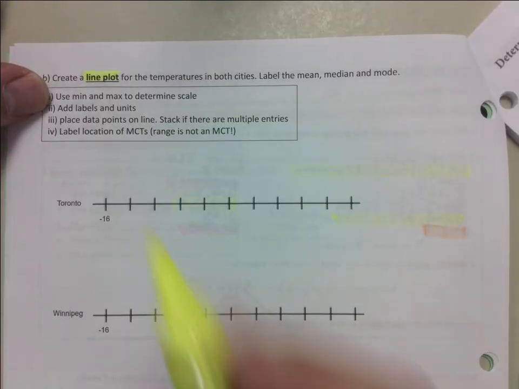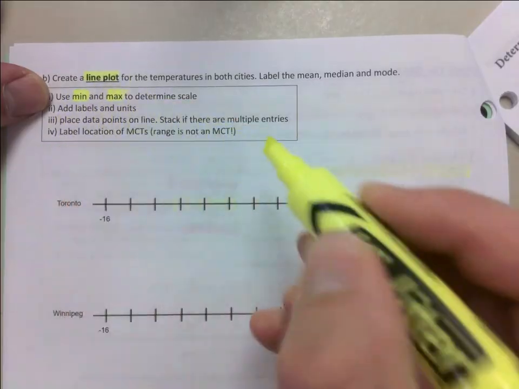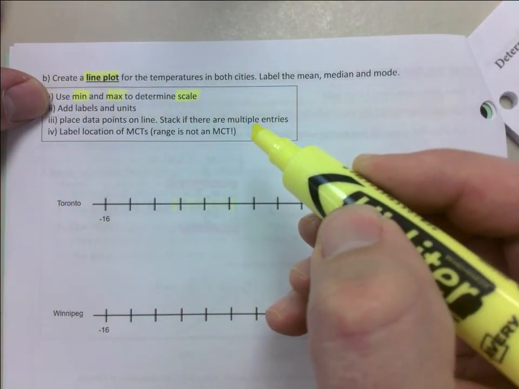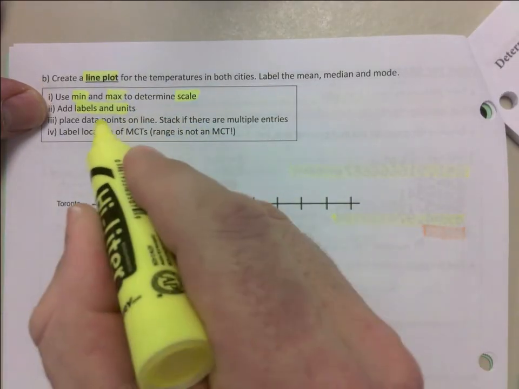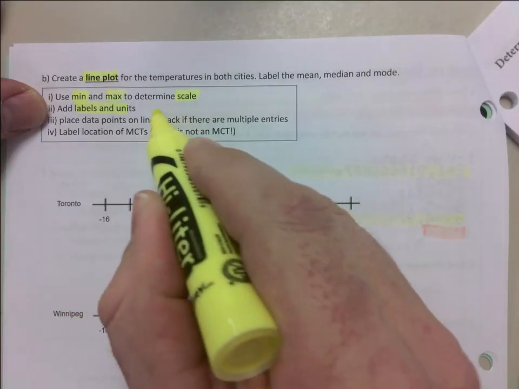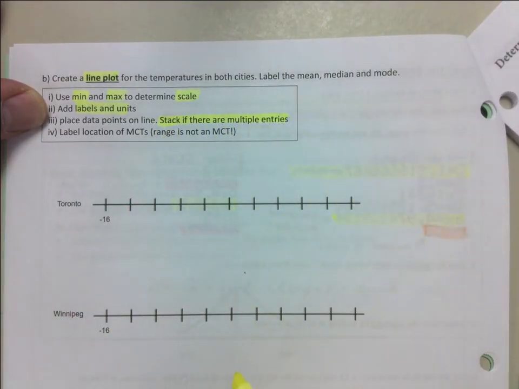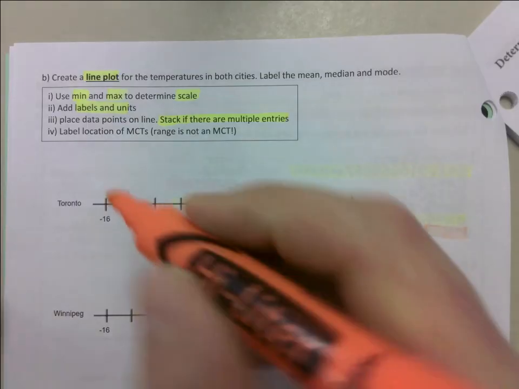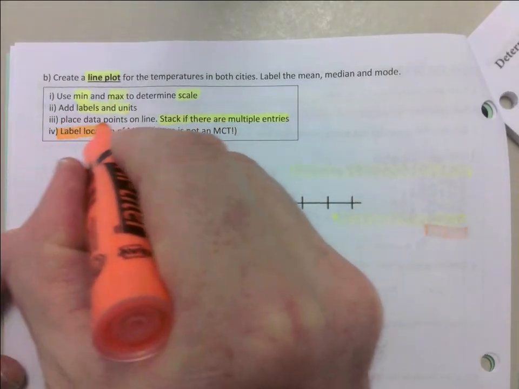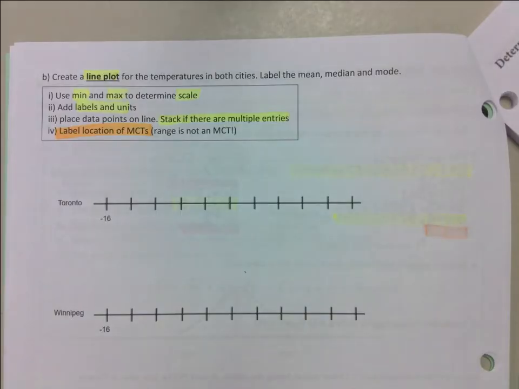Some hints here, use the min and the max on your calculator to help you determine the scale. Add labels and have units on there. Place data points on the line. Stack if there are multiple entries. And I'm going to use a different color because this is the one that students forget all the time. Label your MCTs on that number line.